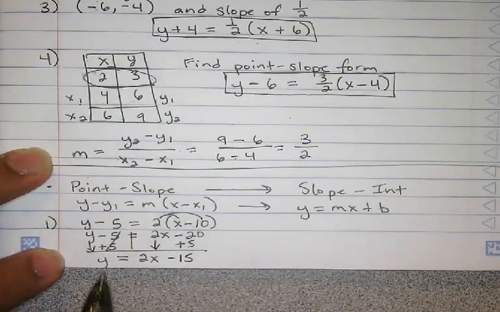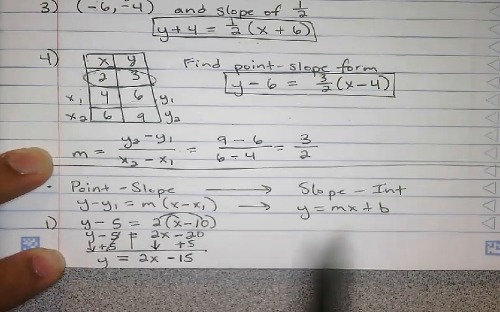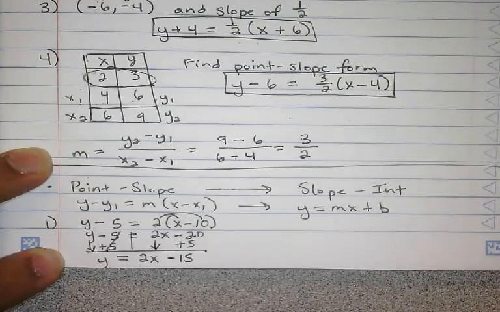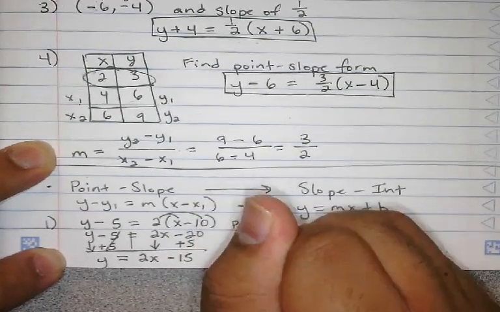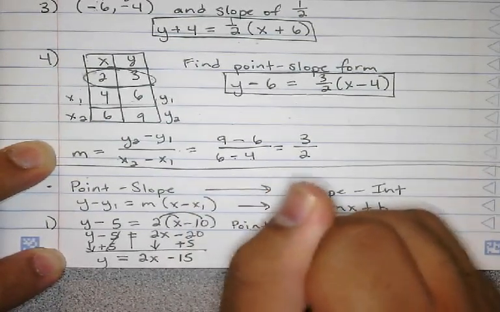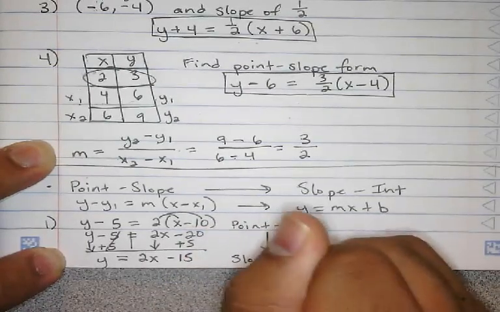Okay? Now, does that look like it's in slope-intercept? They both have y's, they both have slopes, and they both have a y-intercept. So now it is in slope-intercept form. Okay, so I went from point slope right down to slope intercept.